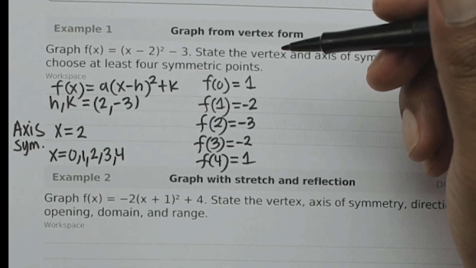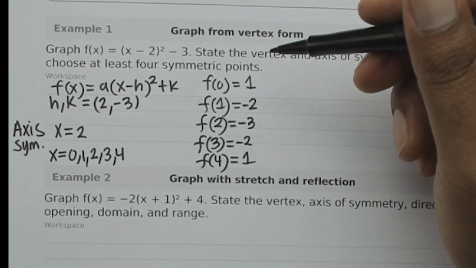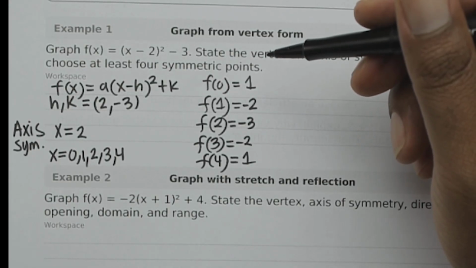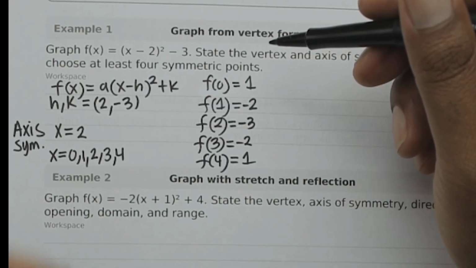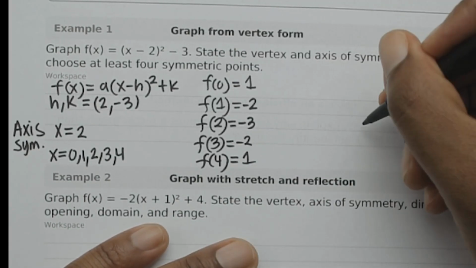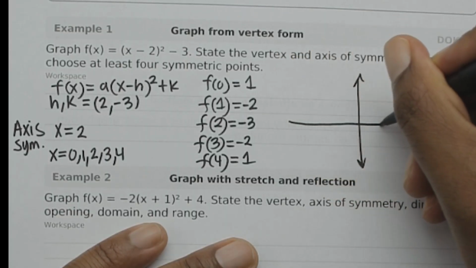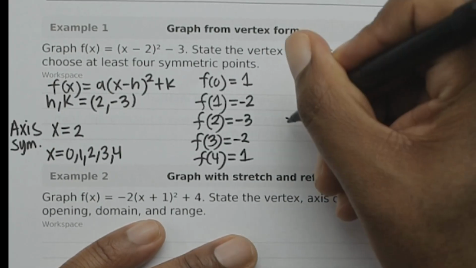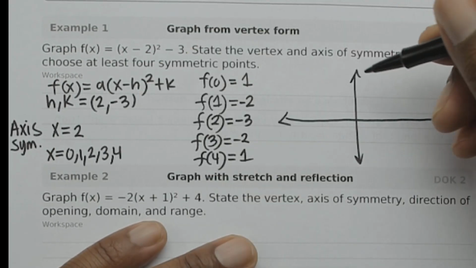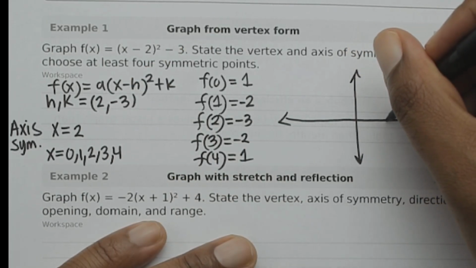So essentially, we can plot the vertex first and then plot the symmetric points. And the graph opens upward because a is equal to 1. If we were to graph this, the vertex is (2, -3), so over 2, down 3.